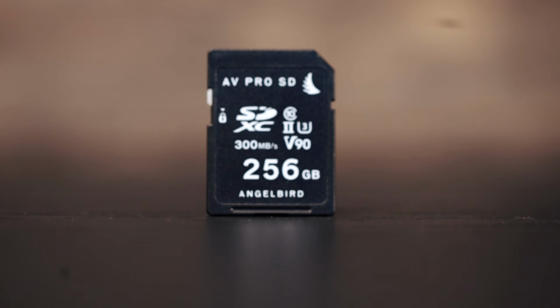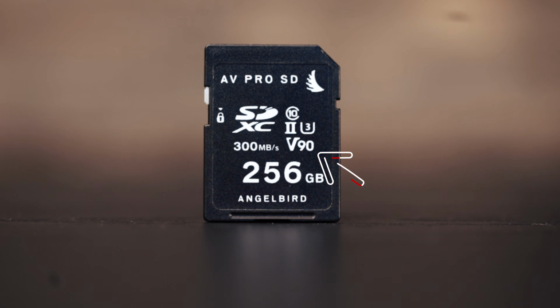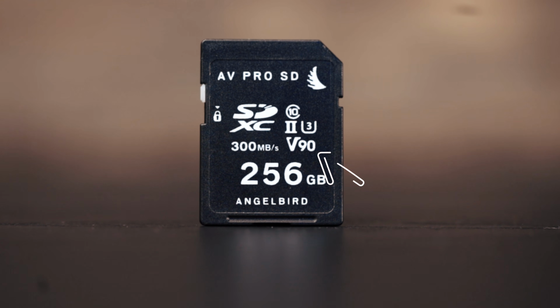So for us with our EOS R when shooting in 4K, which we rarely do, but in theory if you would, you need a V90 card, because I would suggest that if you're really on the edge of your minimum requirement, go one speed class higher to be safe. Because there's nothing worse than actually being on a shoot and your SD card can't keep up with your codec.